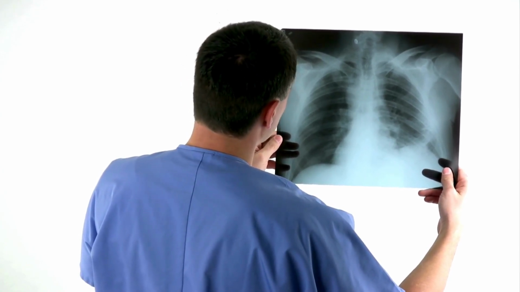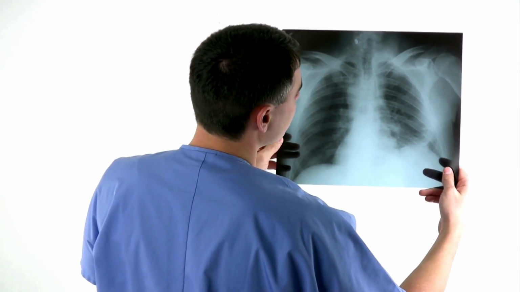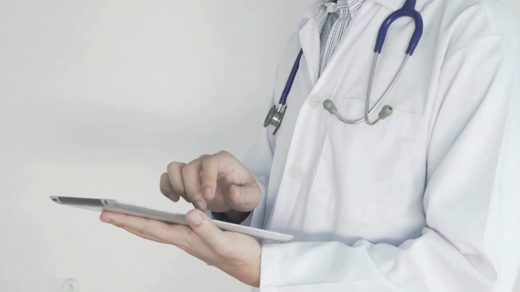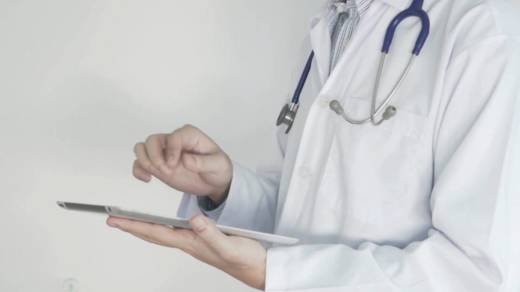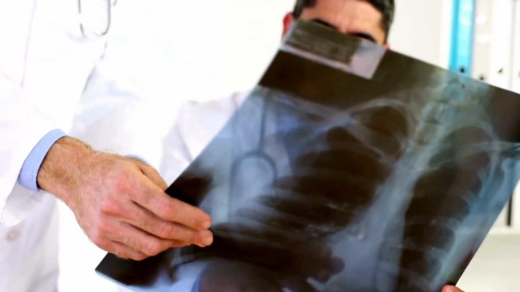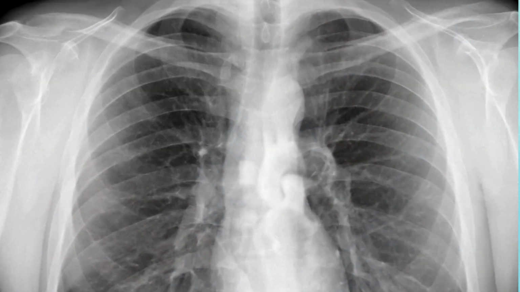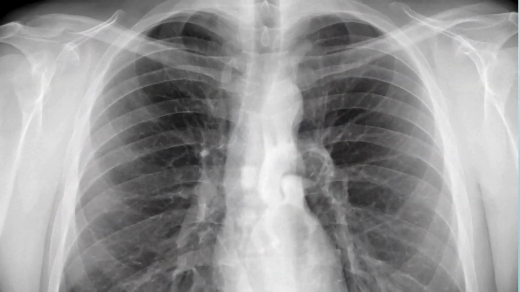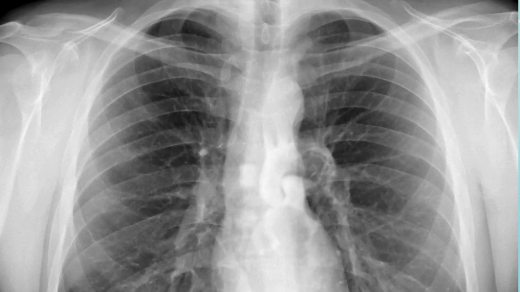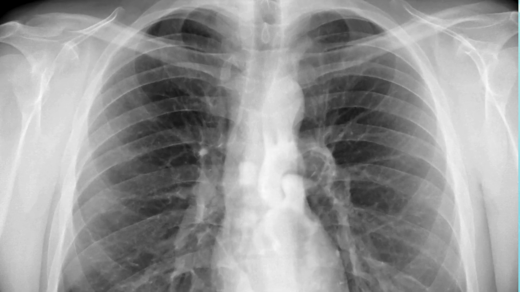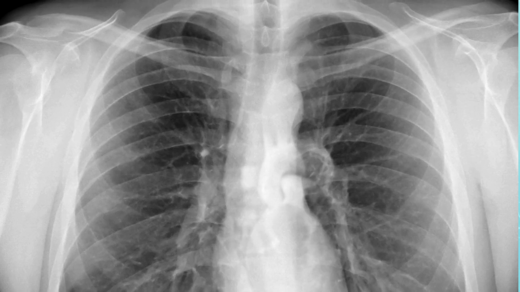Chest x-rays are one of the most common diagnostic tools used by doctors around the world. From detecting lung diseases to identifying heart conditions, a chest x-ray provides us with critical information. But if you've ever looked at one and felt overwhelmed by all the details, you're not alone. In this video, we'll walk you through the process of interpreting a chest x-ray, focusing on key areas that can reveal vital clues about a patient's health.